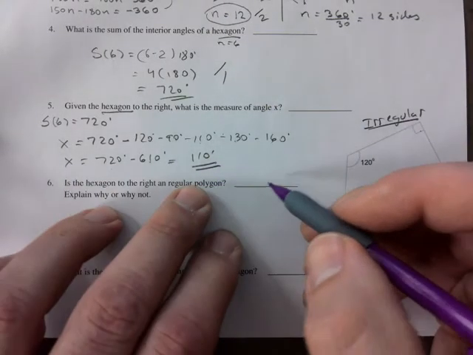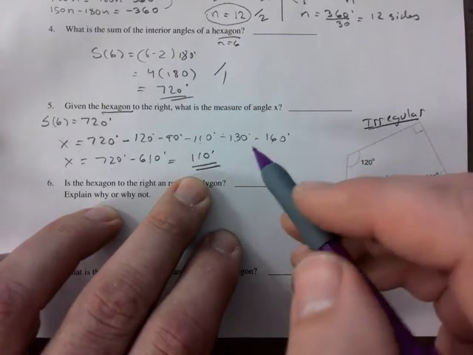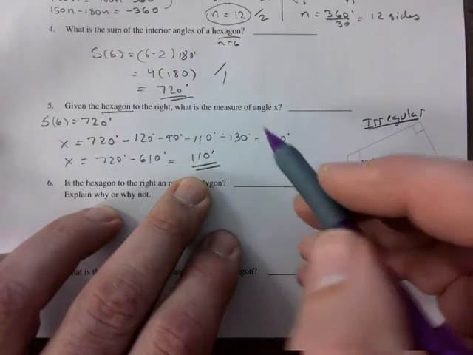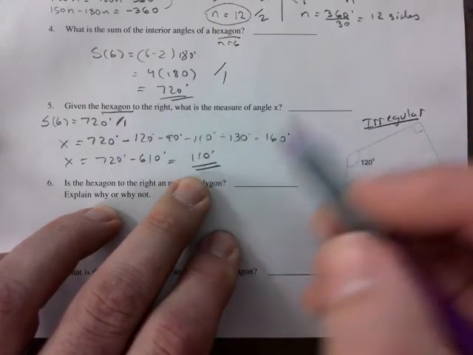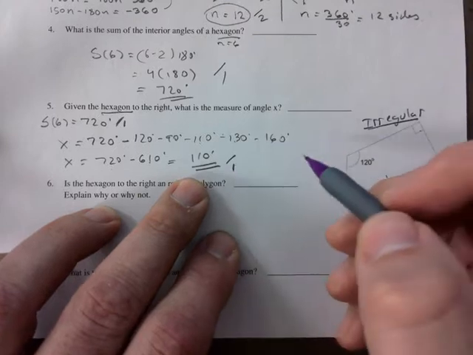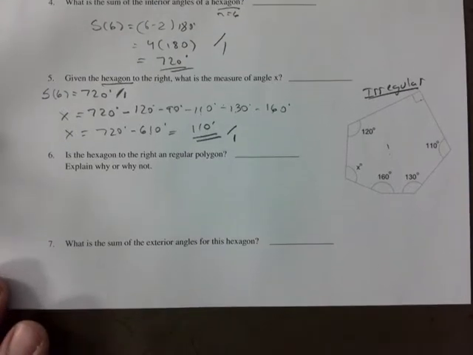I would give you 2 marks for this. Reason being, you needed to know that there should be a 720 somewhere and the 110 as your final answer. So regardless of how you did your work, as long as you show it, some of you probably add up all those angles and then subtract it from 720, that's fine. So just remember that. Okay.